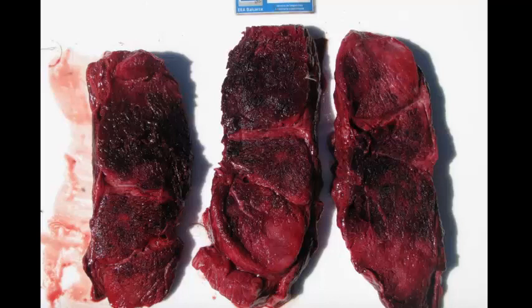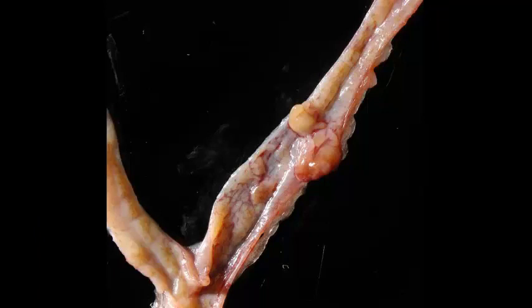Okay, slide number 2 is from a rat. Can you give me a morphologic diagnosis? Take a moment and see what you can come up with.